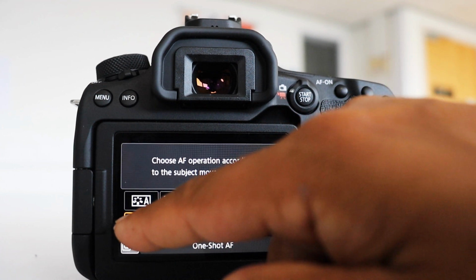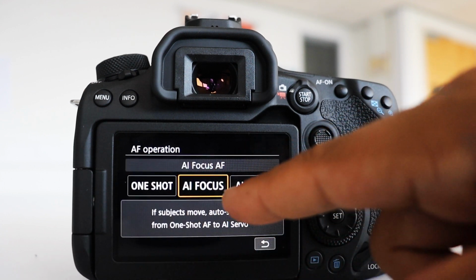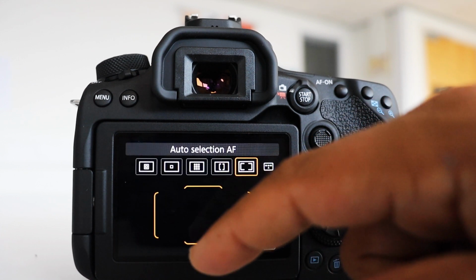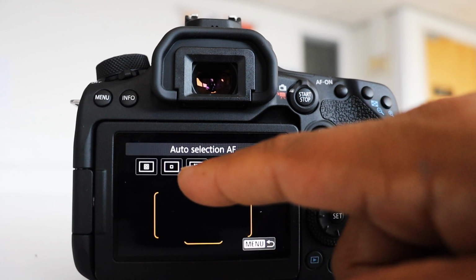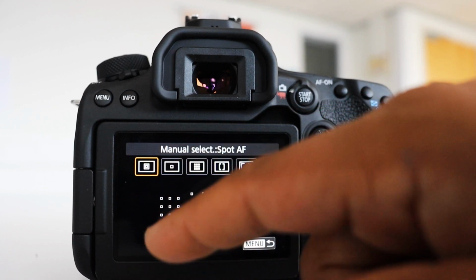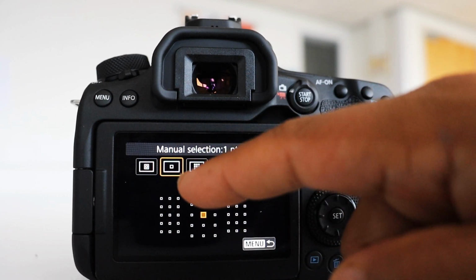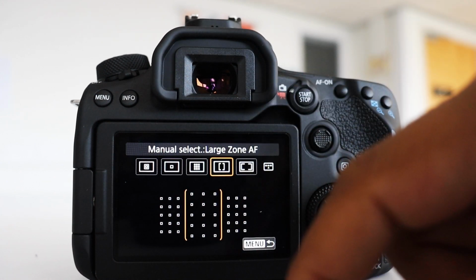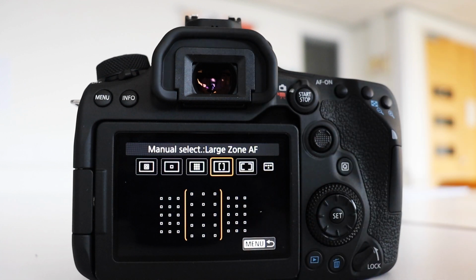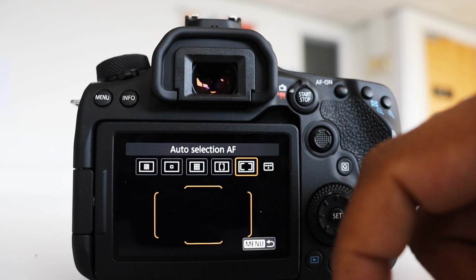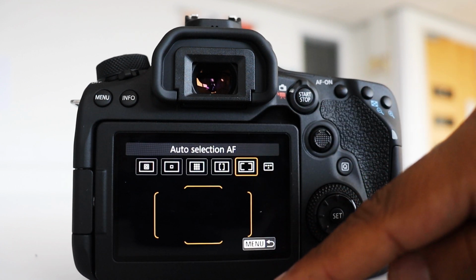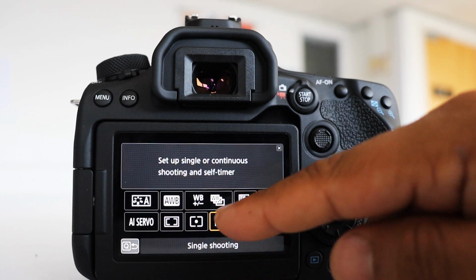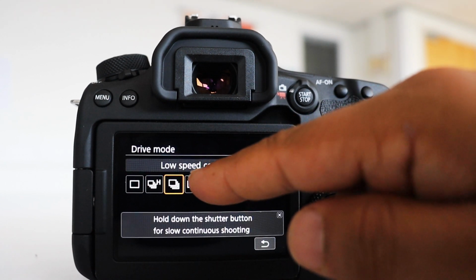One Shot, AI Focus, AI Servo. These are focusing modes. Then you've got your autofocus mode, where you can select certain dots, focus points, shall I say. You can have a range of focus points, a large selection of focus points, or you can have automatic autofocus points. I'll do another video on this in a little more detail, but these are basically your focus points. Then you've got your spot metering, and you've also got here the metering modes for the shots that you want to take.